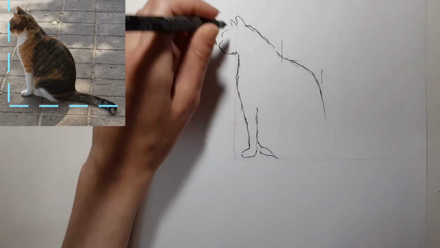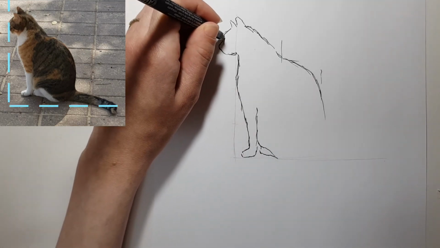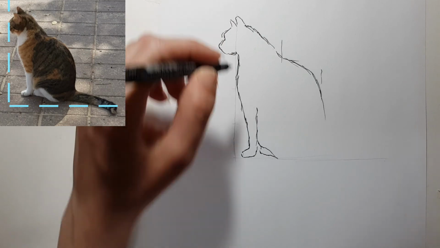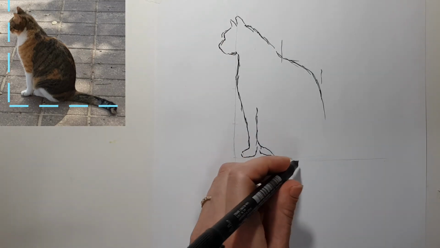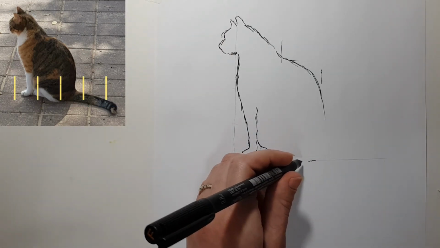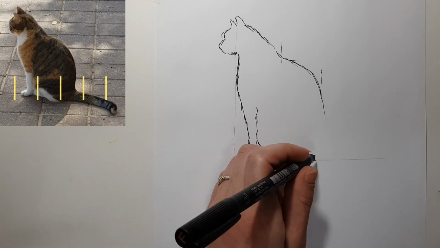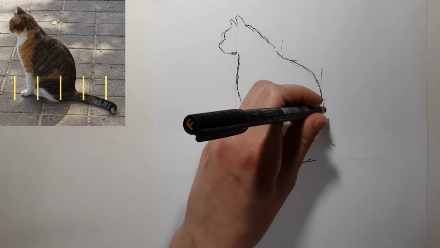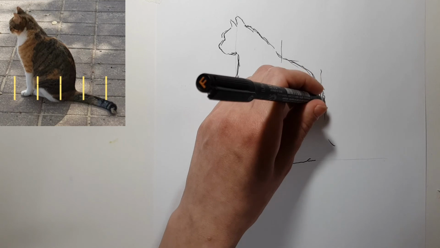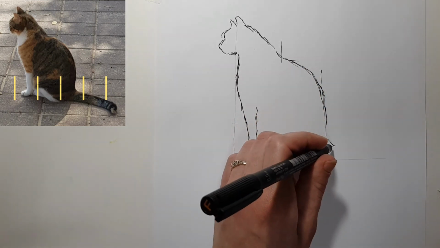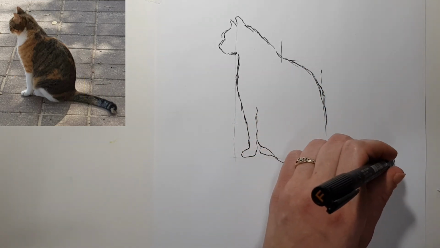If we think of the cat as a triangle again, then the vertical line is shorter than the horizontal line. So the distance from the rightmost point of the cat to the leftmost point of the cat is more than 4 heads.